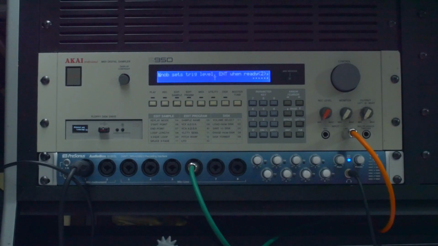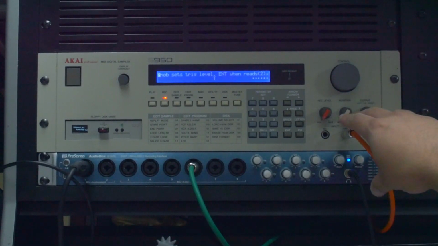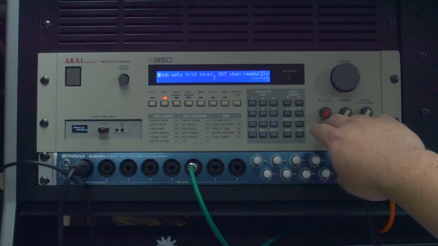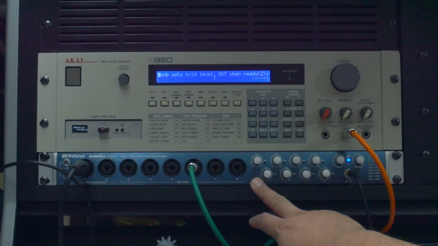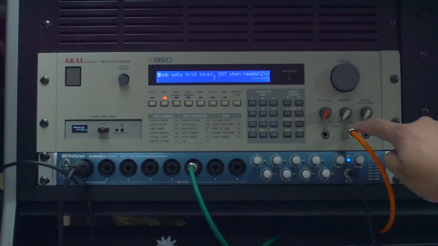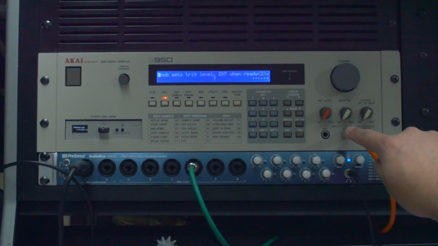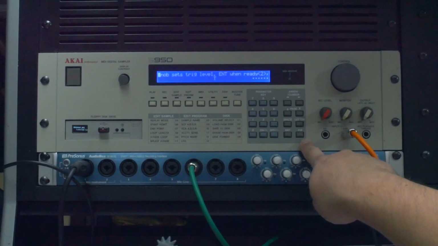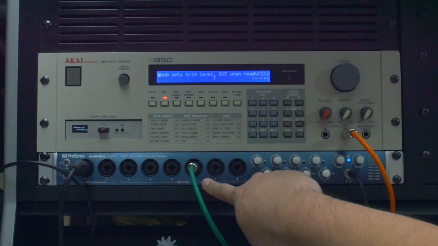To give you guys a quick routing update of how I have it set up, basically, I'm going from the output of my audio interface, channel number 6, going into the input of the AKAI S950, and then the output of the 950 is going into the input of my audio interface.